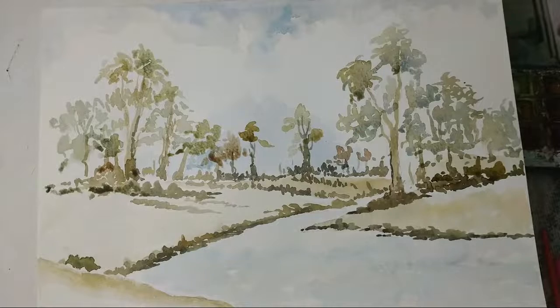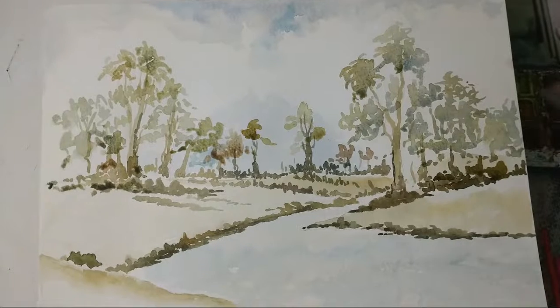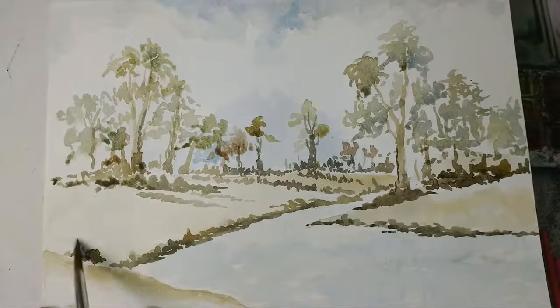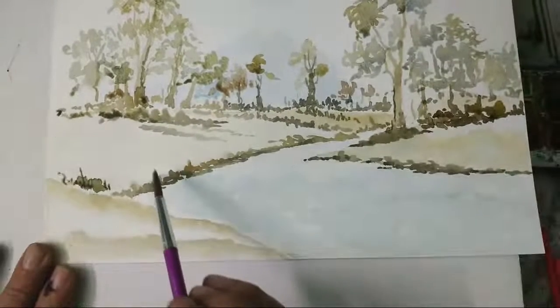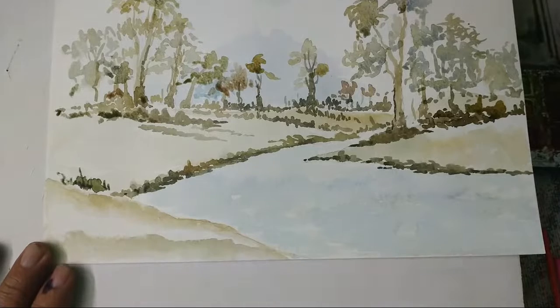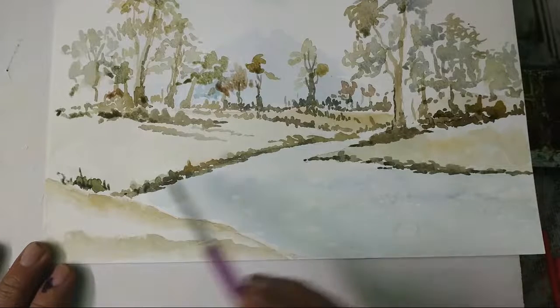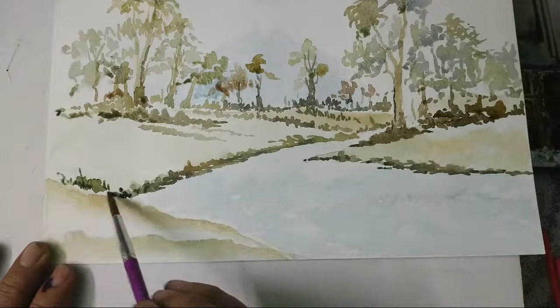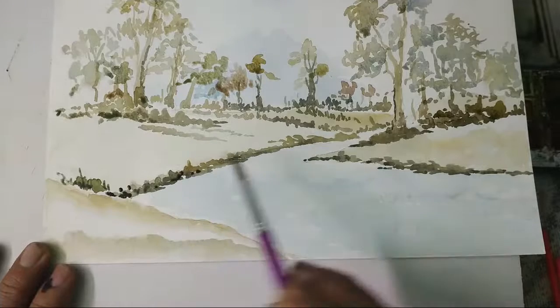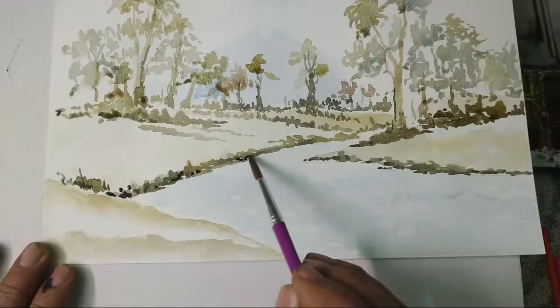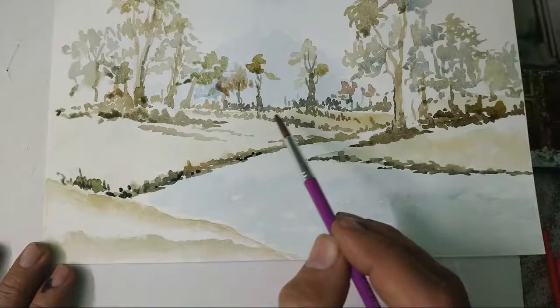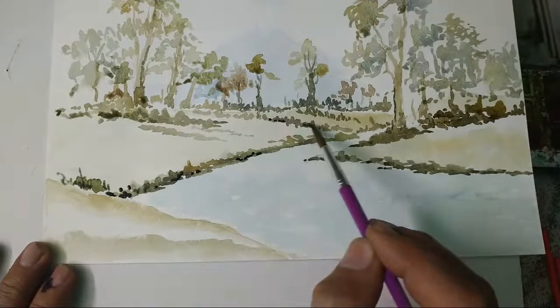Now the water is the main thing. We will come to the water. Some dark areas help to create an effect of shadow.